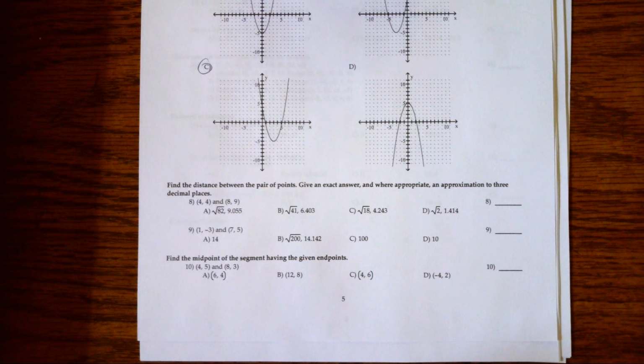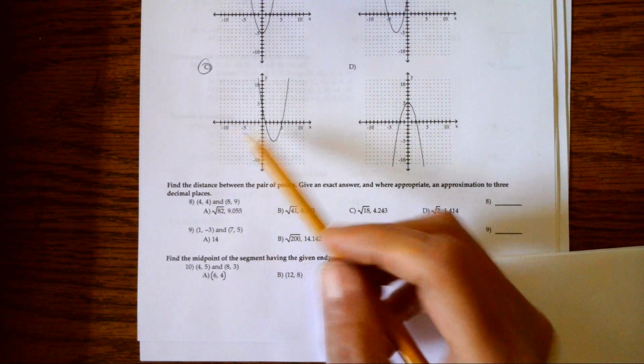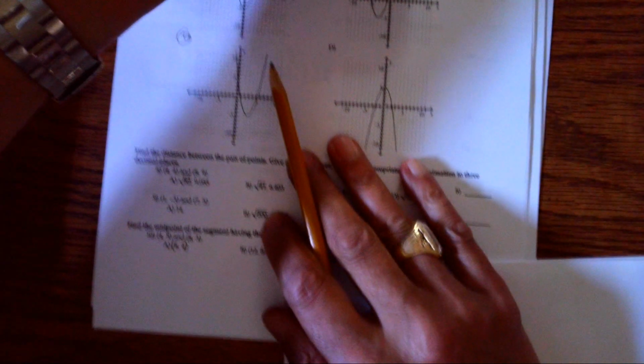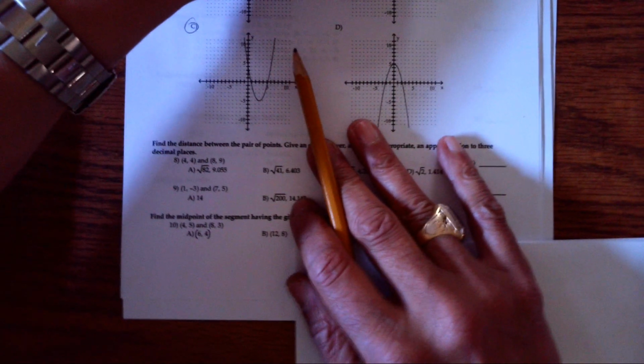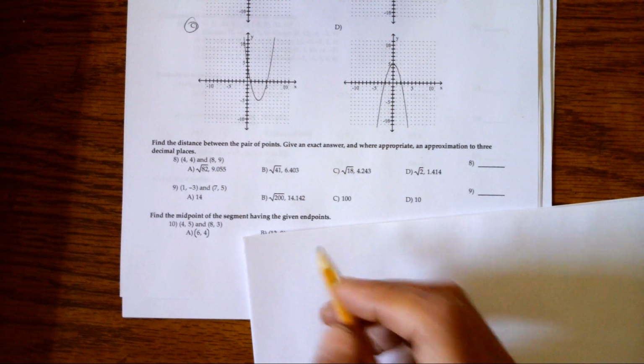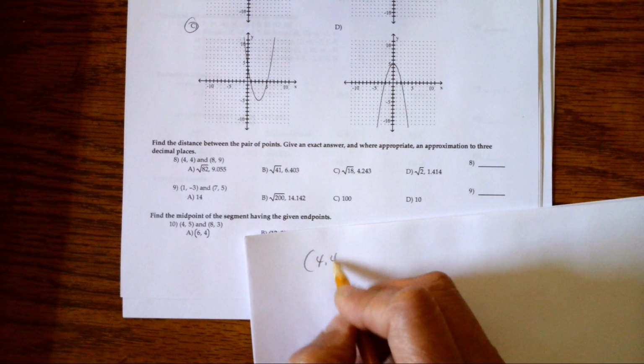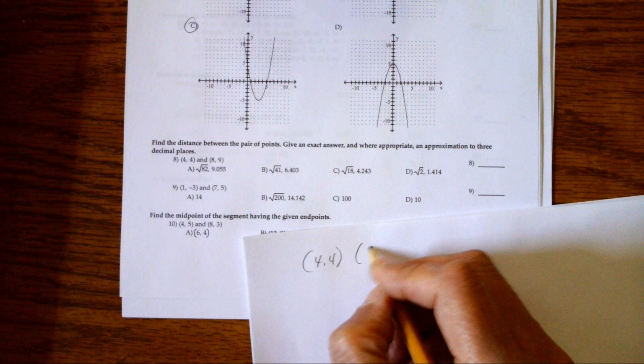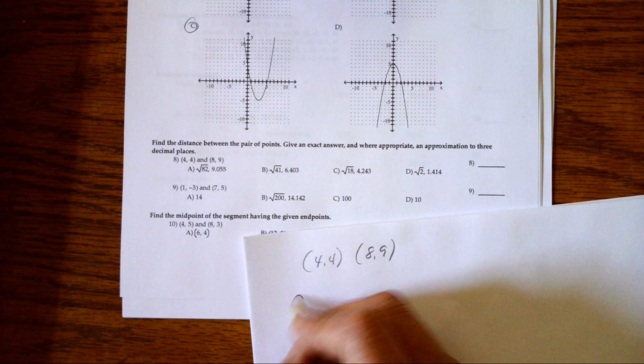Find the distance between the two points in question, 4, 4 and 8, 9.